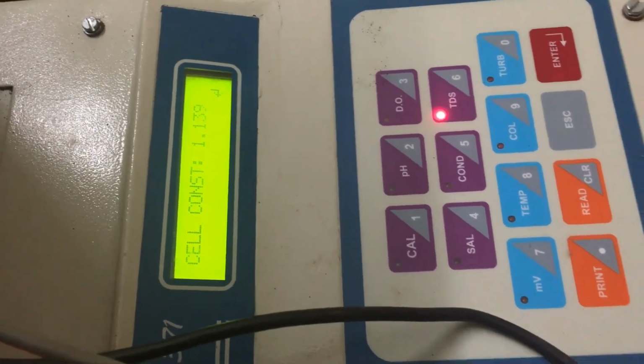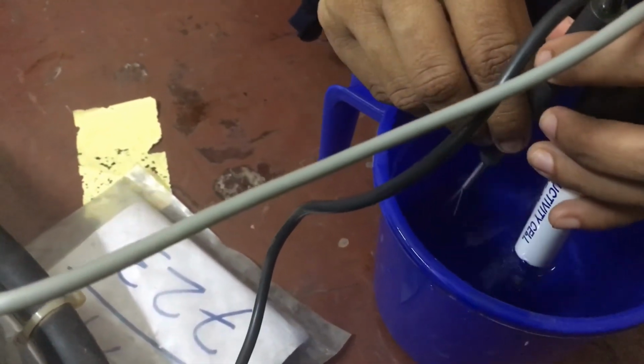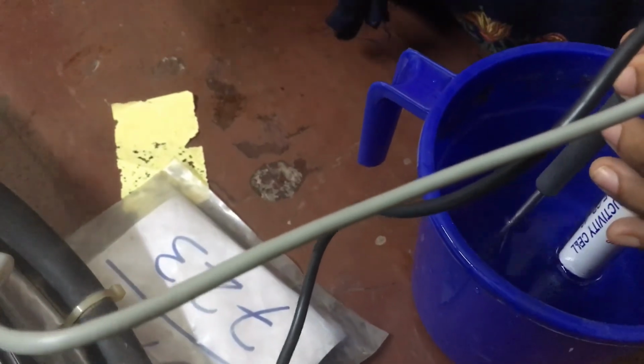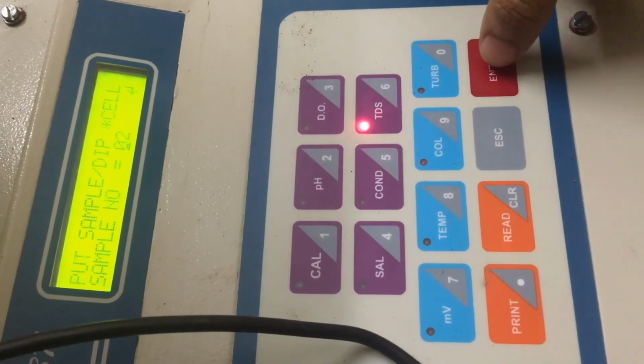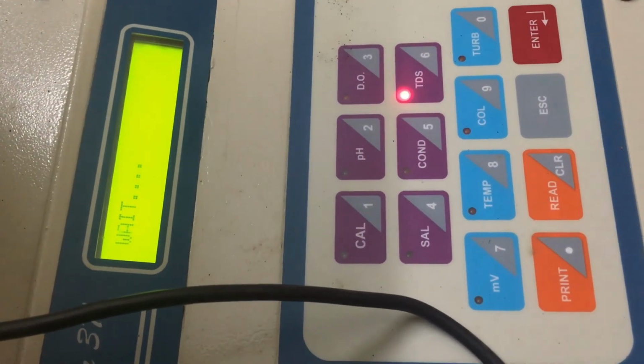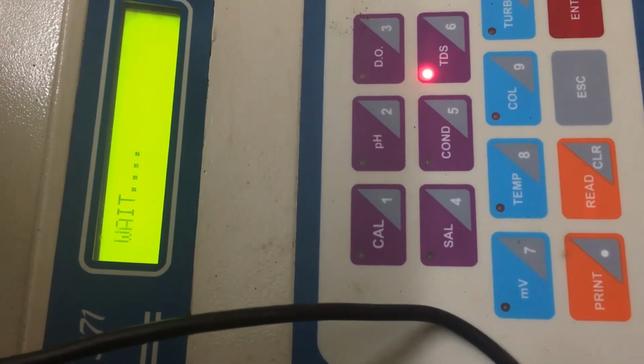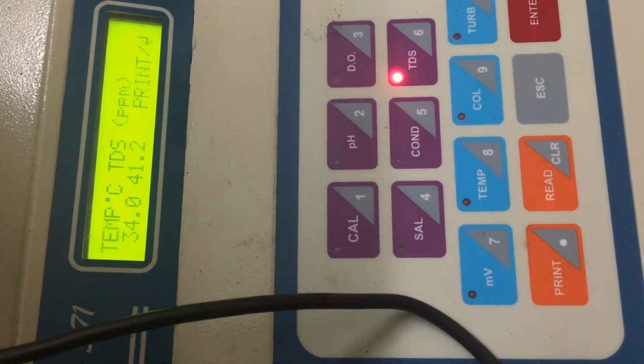Then we need to press enter. On pressing it will display put sample. Then we need to put the sample, meaning put the electrode in the sample, and then press enter again. Then it will display wait, and after a few seconds it will give the result as ready.